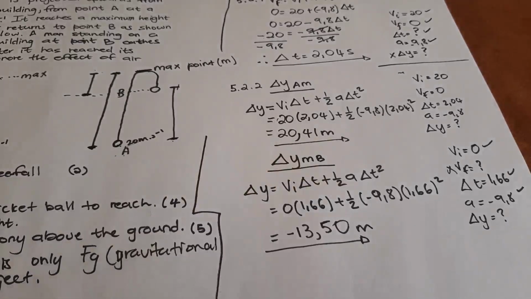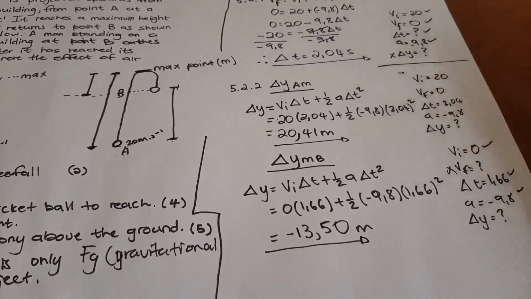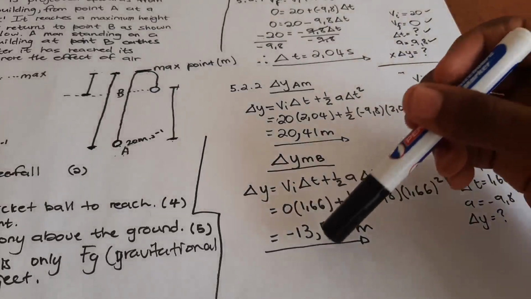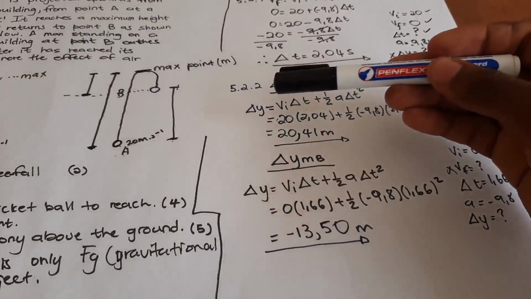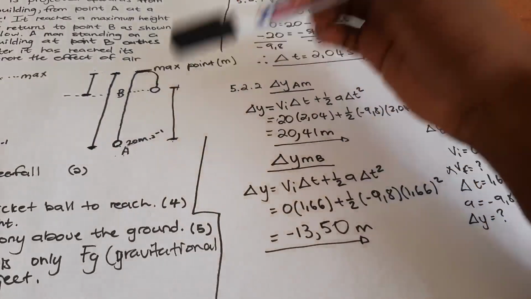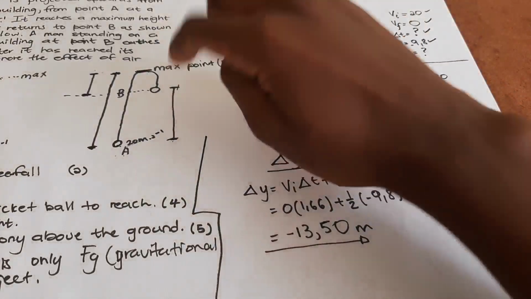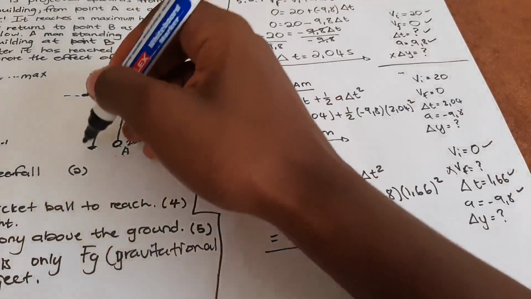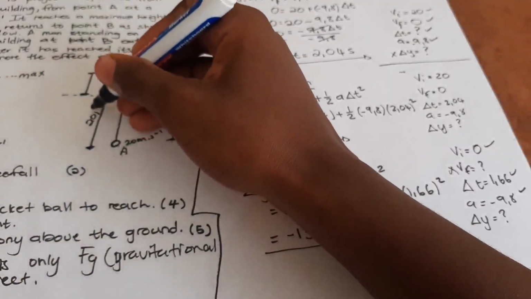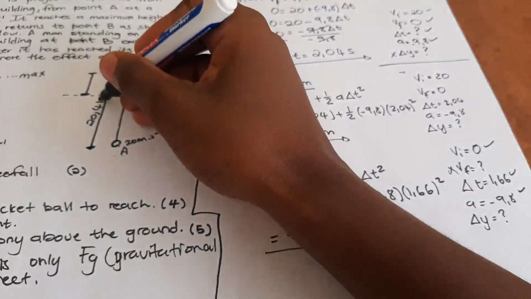So this is the height from the maximum point to the balcony B. From the maximum point to the balcony B, we have 13.50. From the starting point to the maximum point we have 20.41 meters.